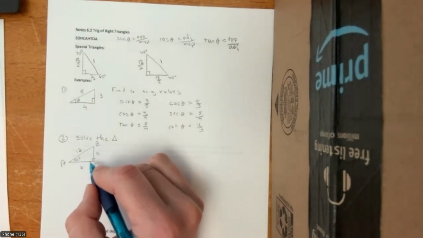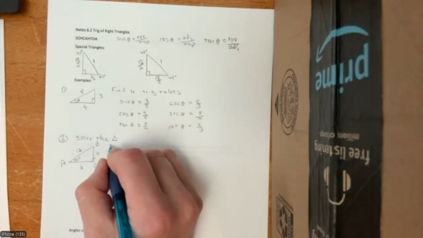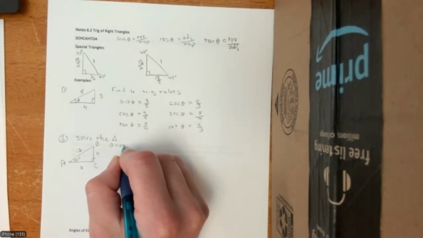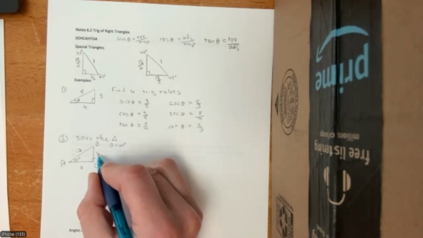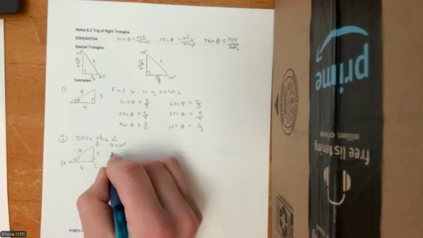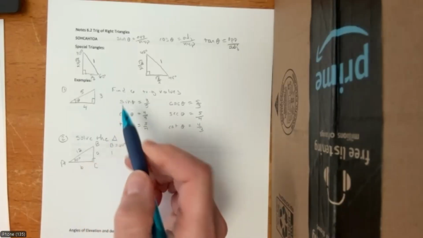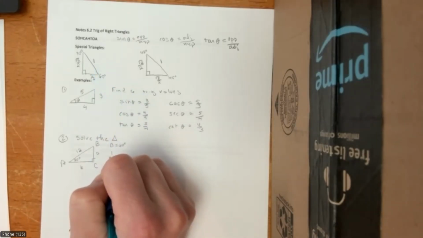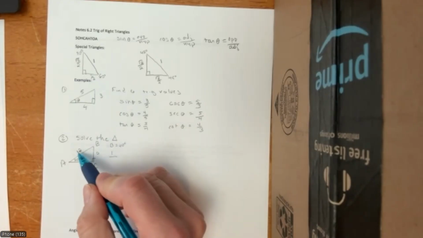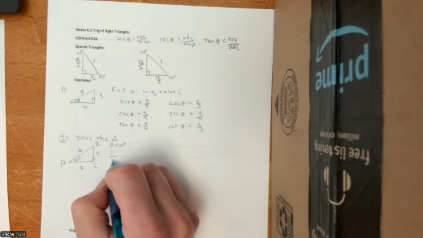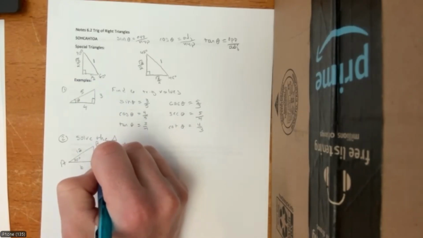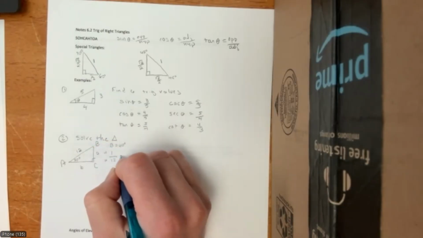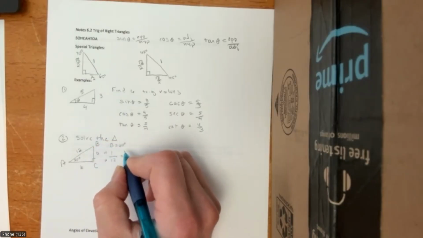If this is 30 degrees and that is 90 degrees, you take 180 minus 90 minus 30 and you get 60. So we found that angle. All right, now let's work on side A. So I'm going to write a proportion. So this is the hypotenuse of the special triangle. And that's going to be proportional to the hypotenuse of our triangle. So this is hypotenuse over hypotenuse. All right.